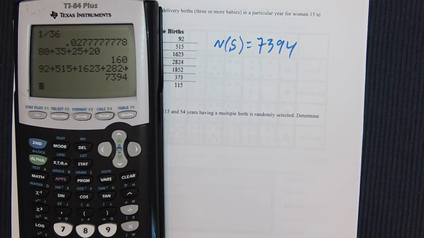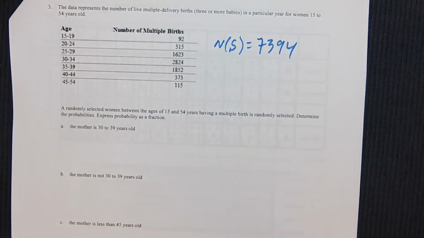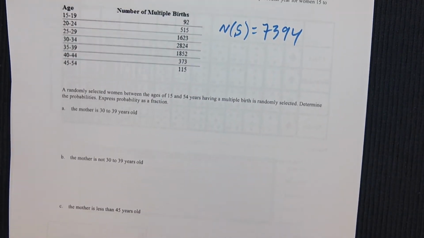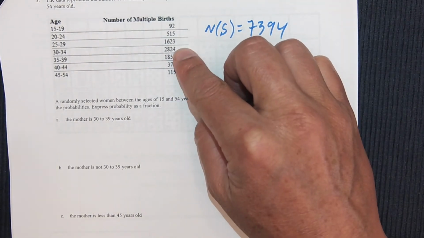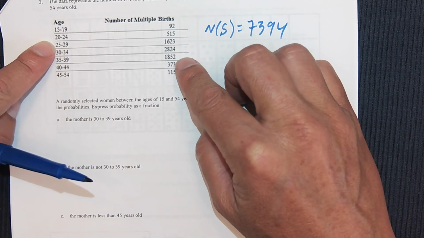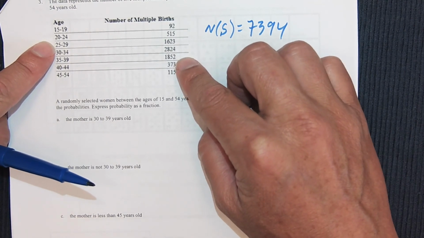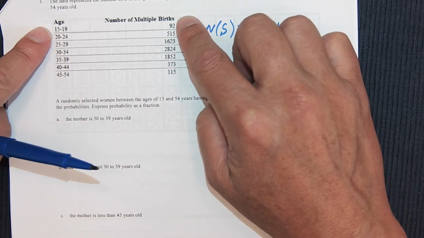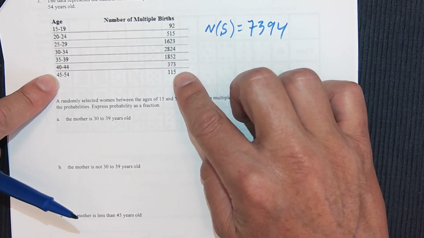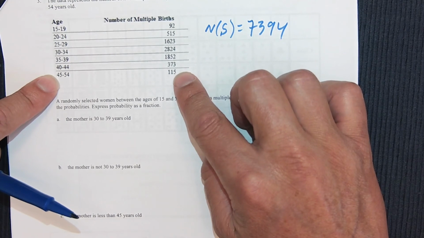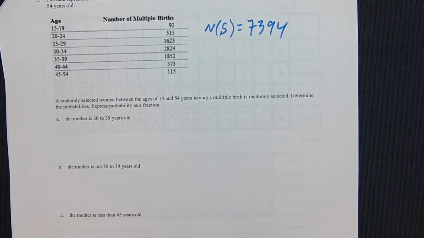So that's going to be my denominator for each of these questions. I also want to bring back the idea of a bell curve. Can you see most of the births are from ages 25 to 39? Meaning not a lot of teenagers are having children here, and a lot of women in their 40s and 50s are not having children. So let's go ahead and get started.